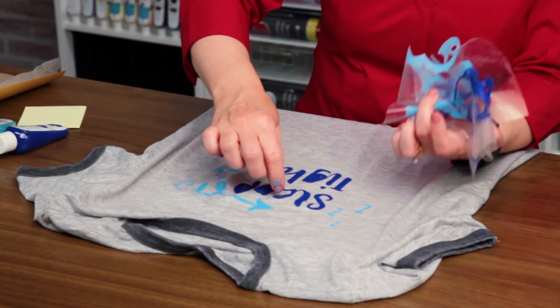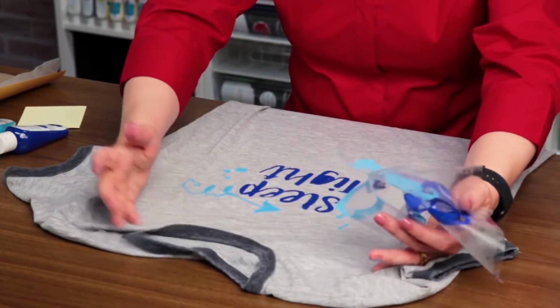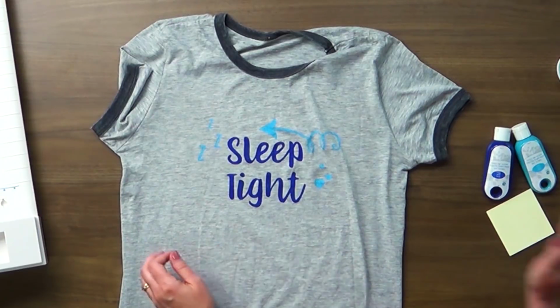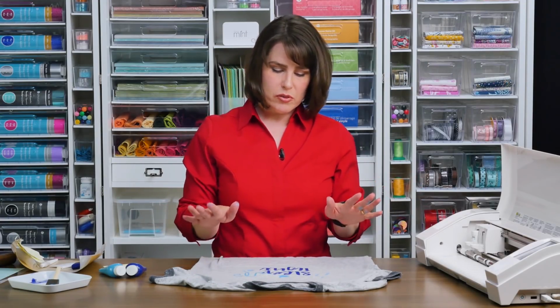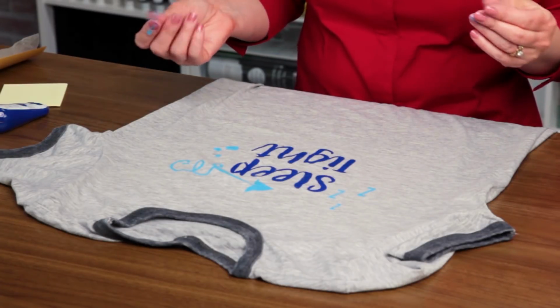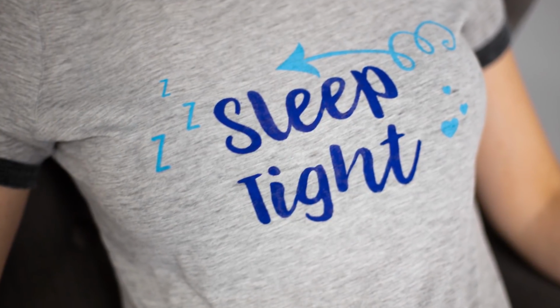And I'll go through and take out the letter centers. But you can see how that leaves a nice crisp line. I usually will actually finish drying it off and blow it with a blow dryer, and then to really set it well, I will press it with an iron just to make sure it's got a nice heat set for it. But that is a fun way to decorate a shirt.